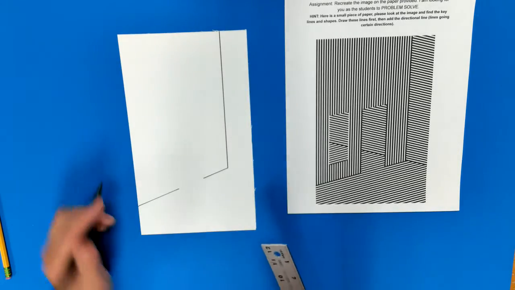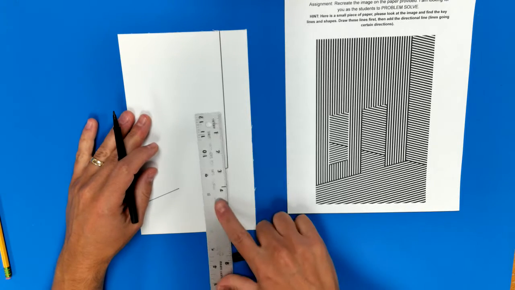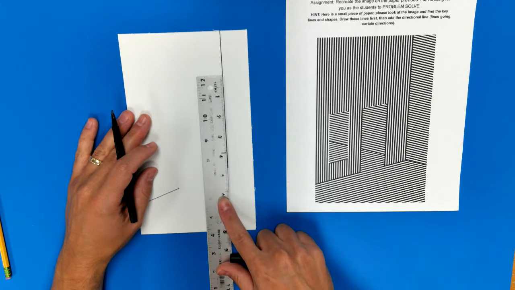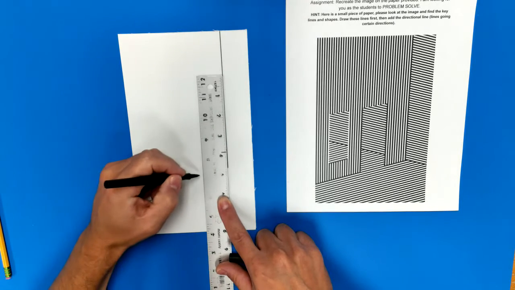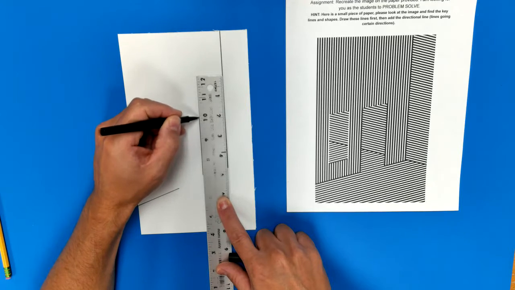Okay. Now we need to add our doorway. And to do that, first we're going to do the vertical part of the door. So what's really nice, and I lucked out, is that I have it even with that line there. And I'm going to go up a ways, I guess.